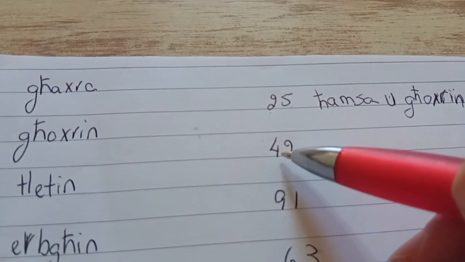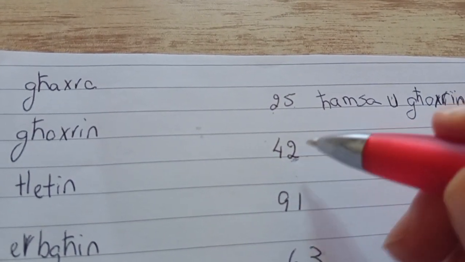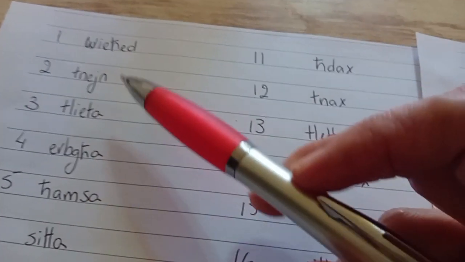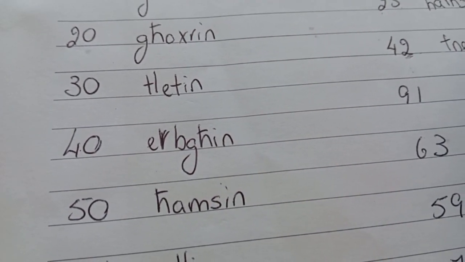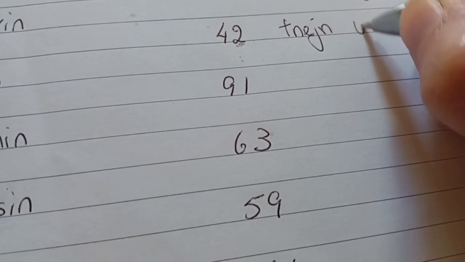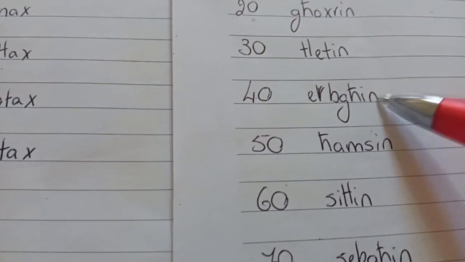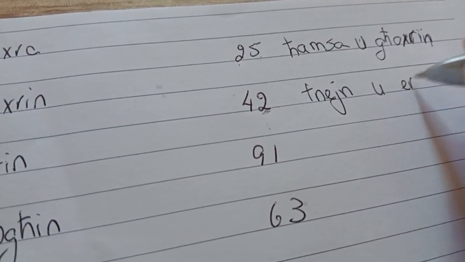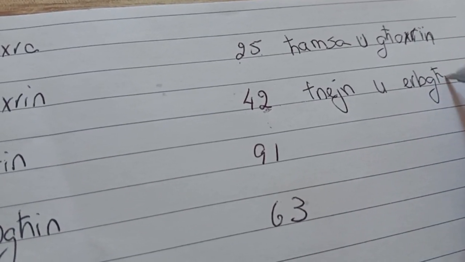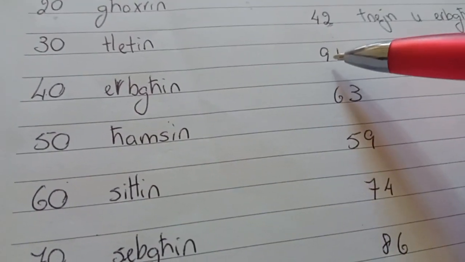Now here we have 42. So we're going to start with the 2. We always write O, and we have the 4, the tens. So the 4 is 40. 42.